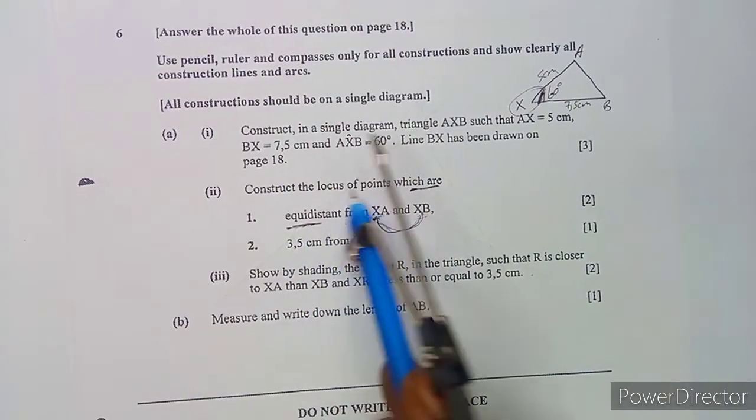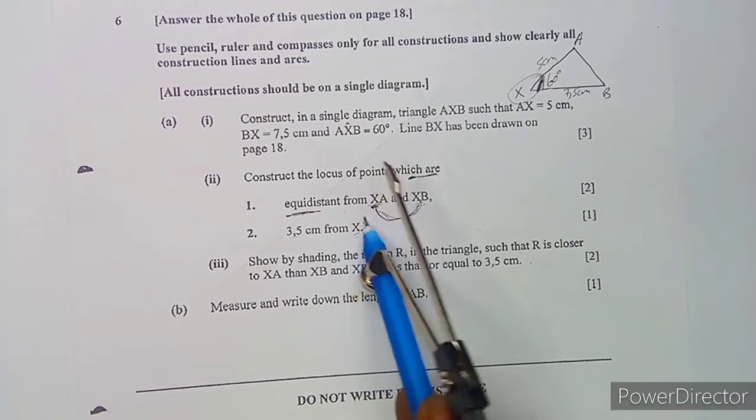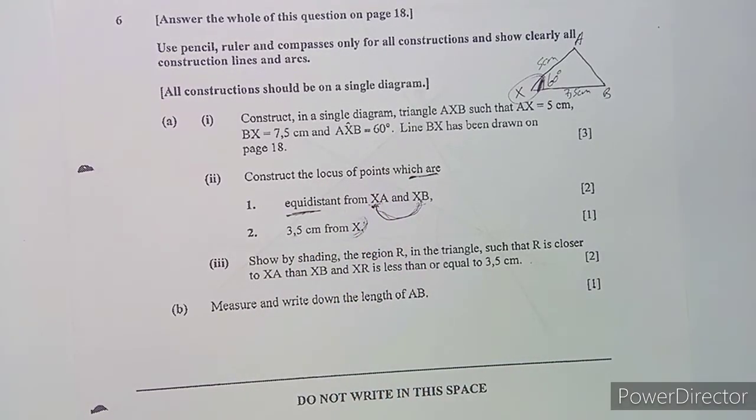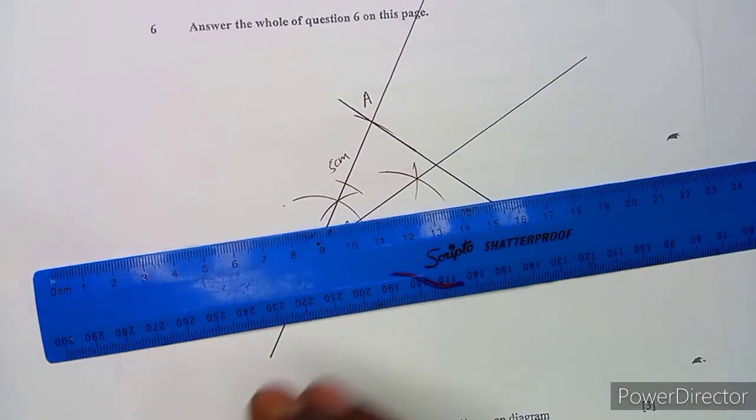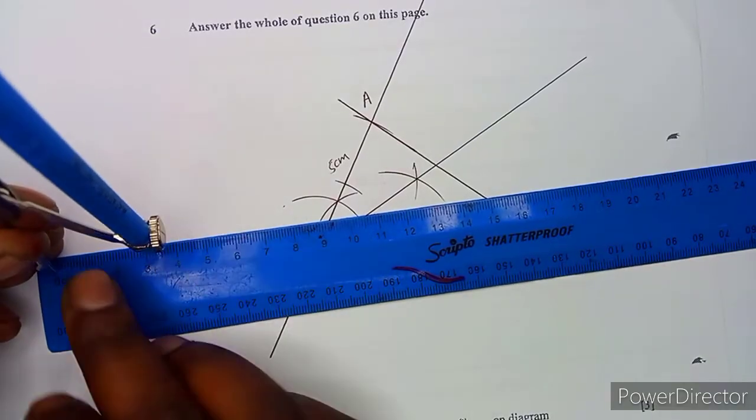Now, the other part. We need the locus of points which are 3,5 centimeters from X. What is X? X is a point. Locus of points equidistant from a fixed point, remember that one. It's a circle. So you're going to construct a circle of radius 3,5 from point X. So we have to measure 3,5.